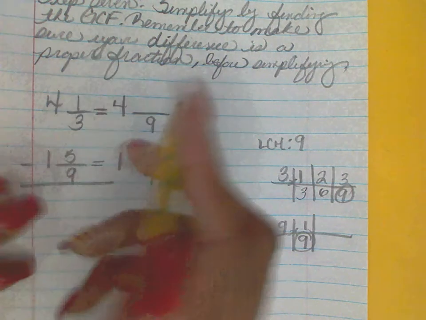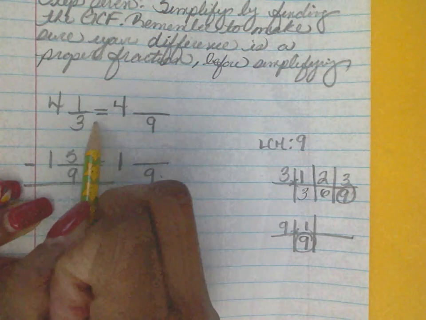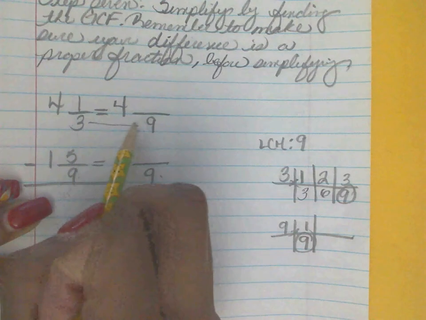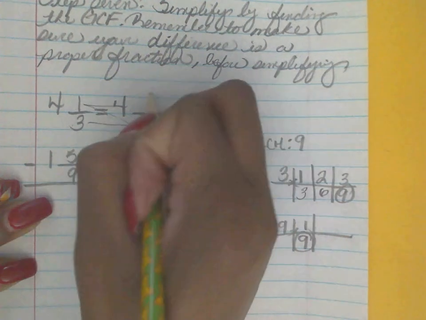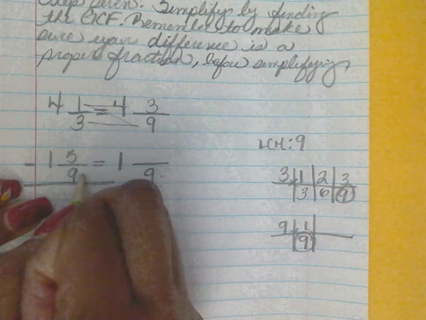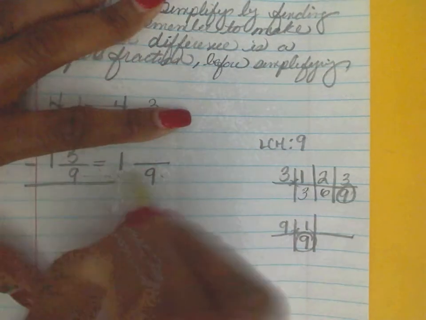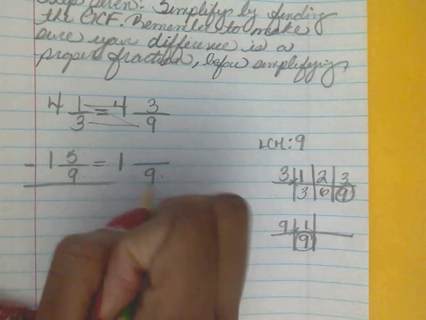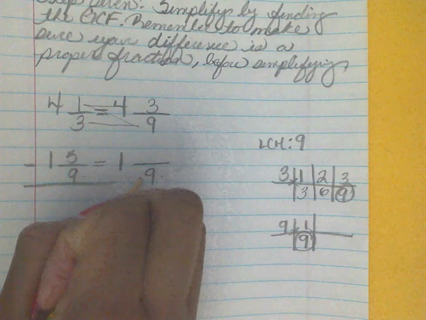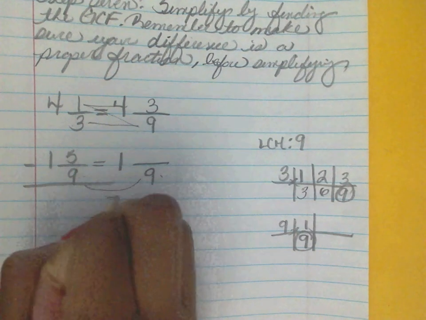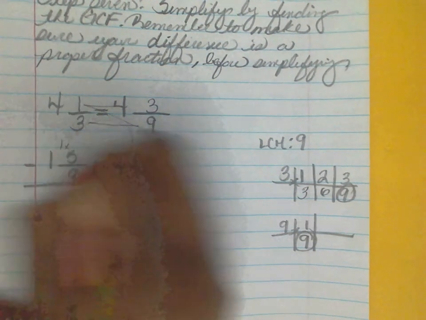3 goes into 9 3 times. 3 times 1 is 3. 9 goes into 9. Uh-oh, let me do the C here. My bad. Here we go. This is the backward C. 9 goes into 9 one time. 1 times 5 is 5. Now, we do step 5.